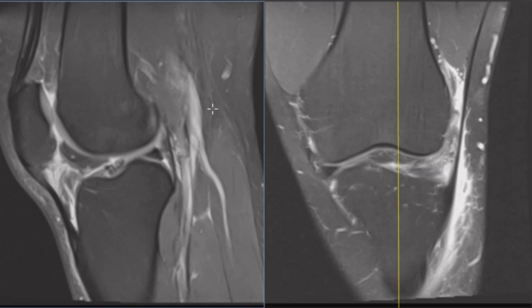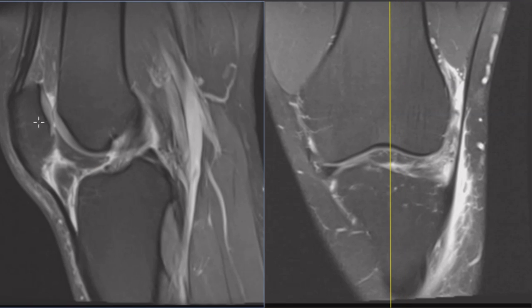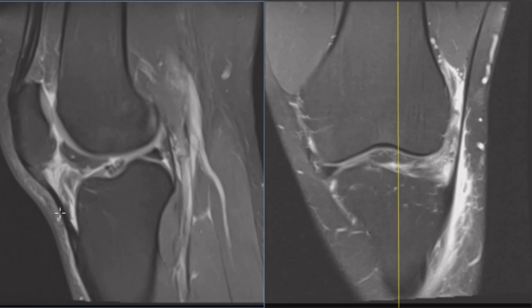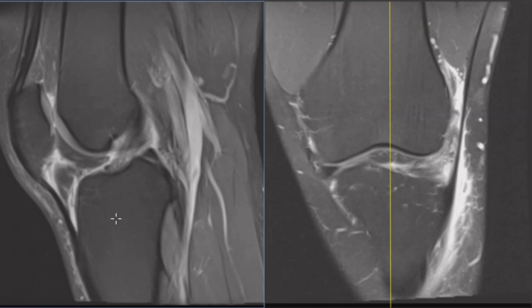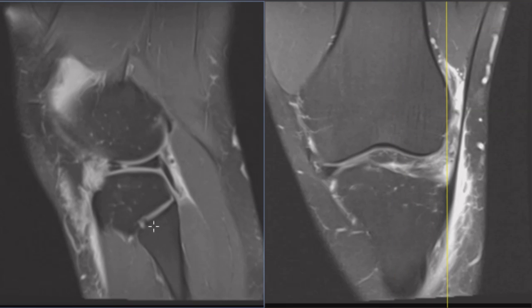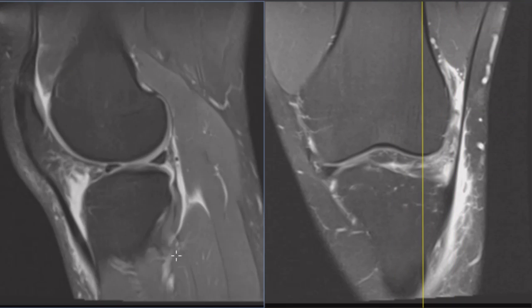This is a sagittal view on the left showing the knee in profile. We see his kneecap here. We see the quadriceps tendon attaching to the top, looking normal. We see the patellar tendon coming off the bottom, attaching to the tibia down here. We see his femur, tibia, patella, looking normal. We see his fibula, the little bone on the side, looking normal.